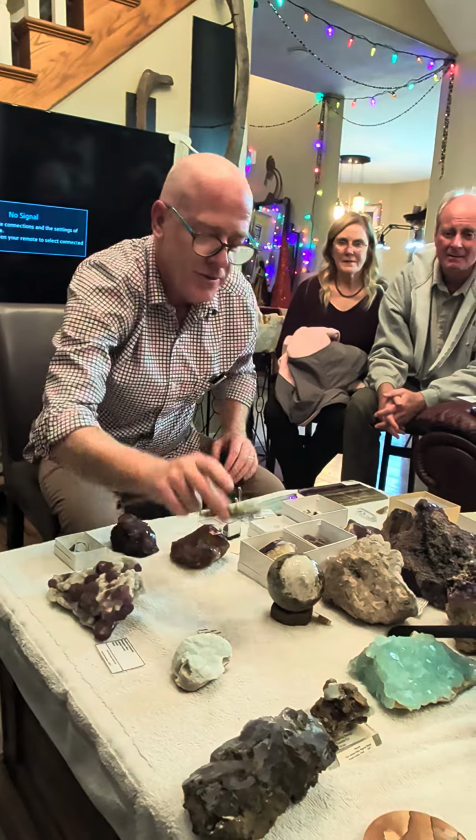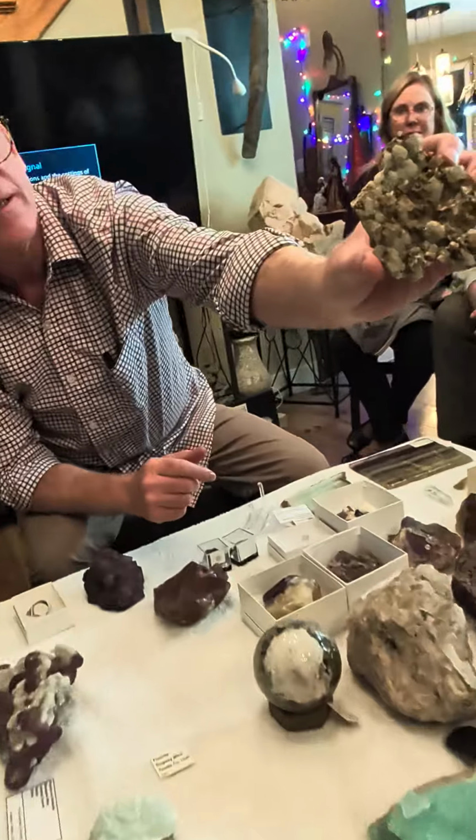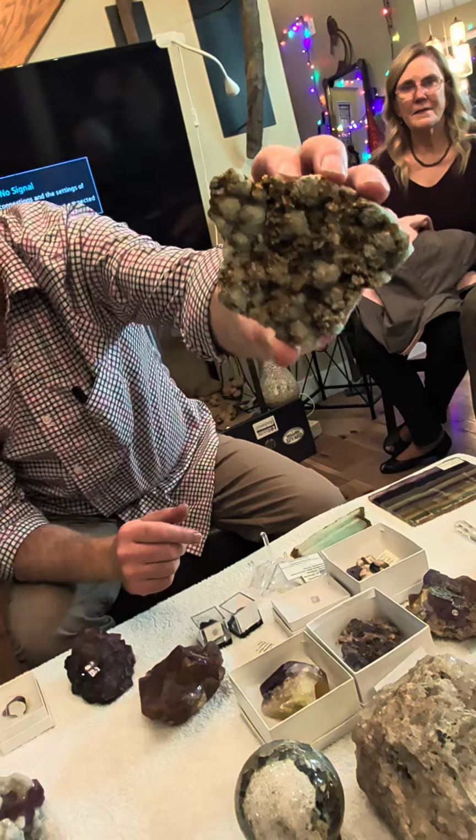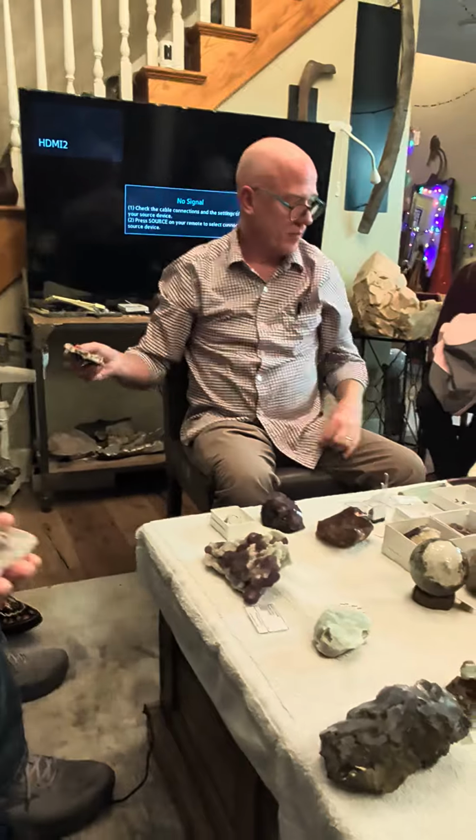This is another one from the Dugway Mountains here in Utah. Green fluorite mixed with some quartz. That's a pretty one. It's a fluorescent blue, probably.